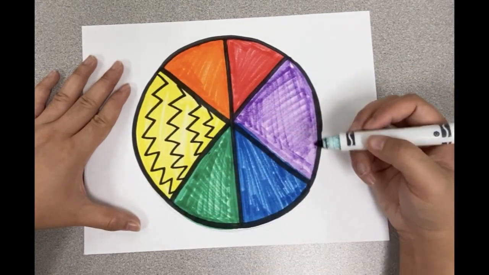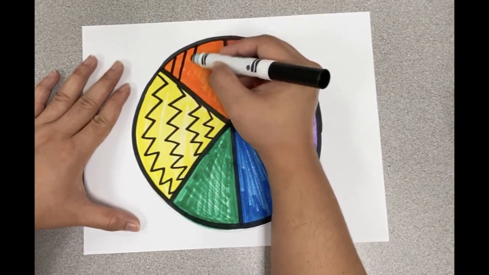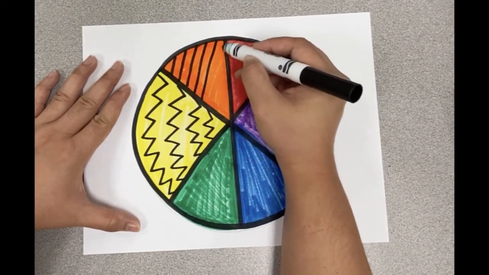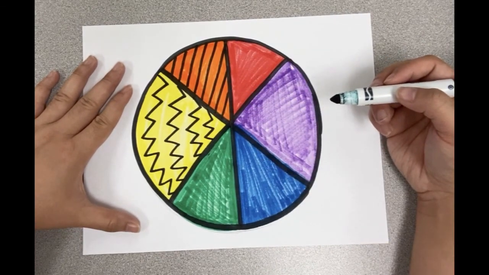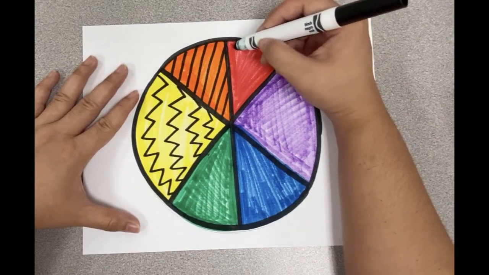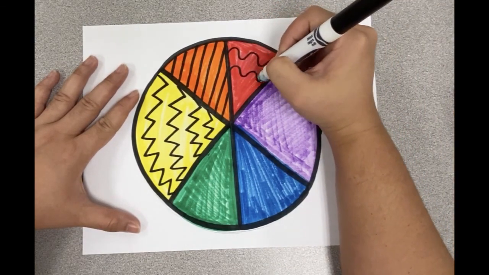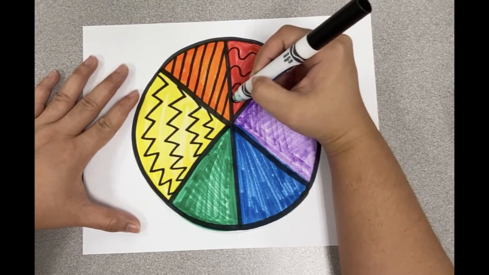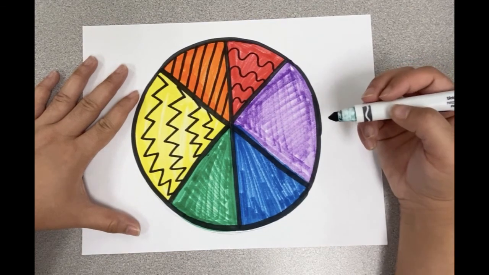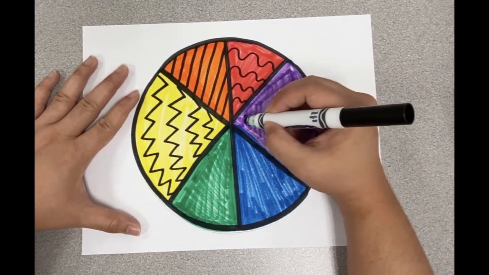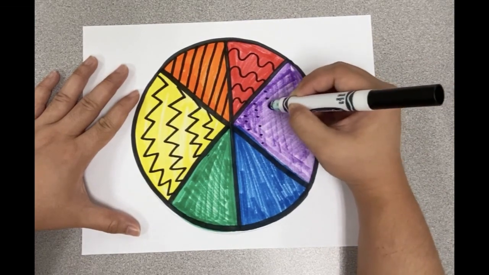Alright, for my next one with the orange, maybe I want this one to be diagonal stripes. So I'll add some diagonal stripes on this one. And now for the red, I'm going to put some wavy lines or these curvy lines. For purple, maybe I want some dotted lines. This will kind of look like polka dots too, but I'm gonna make them in a row.